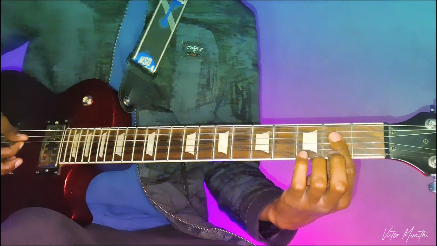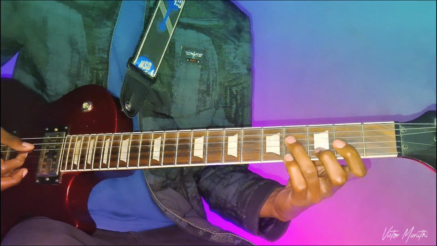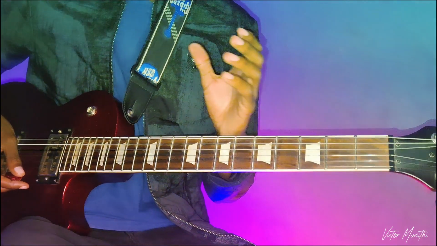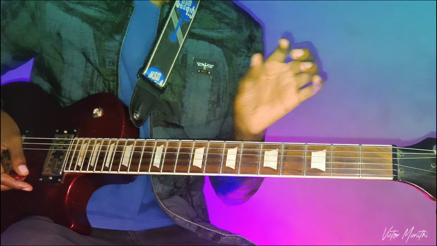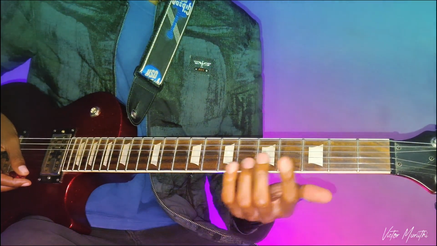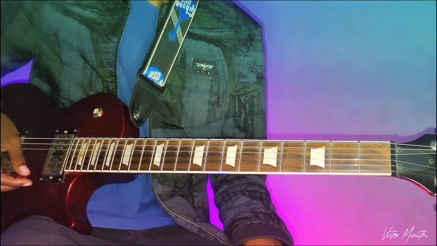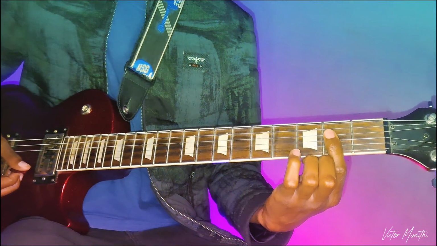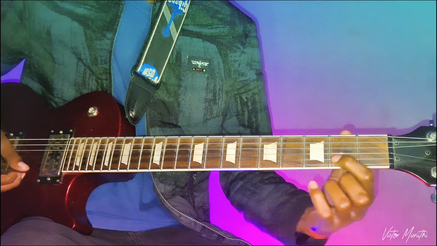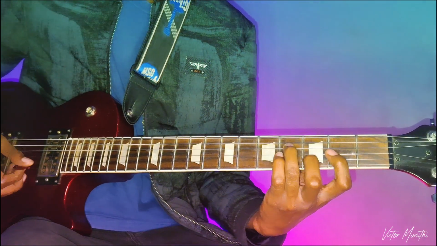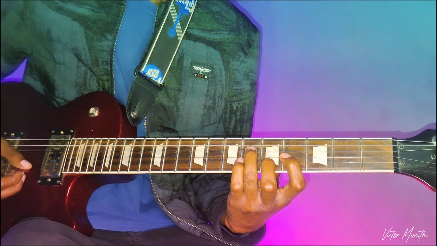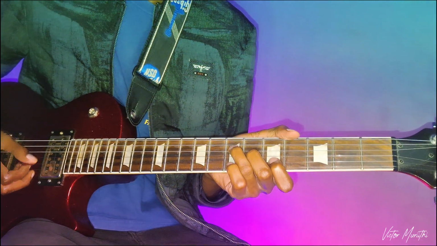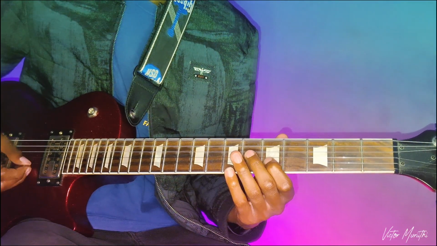So 1, 4, 5. Now we are going to learn some other shapes for the same chords. Another shape for the 1 chord, another for the 4, and another for the 5. Now our 1 was over here, then the 4, then the 5. The next shape for the 1 will be over here. That's the shape we'll use.